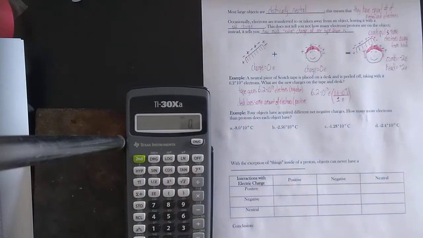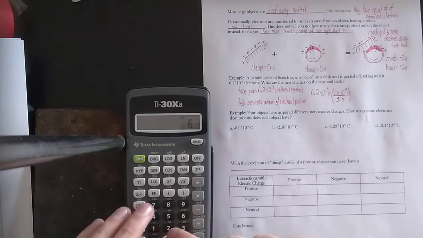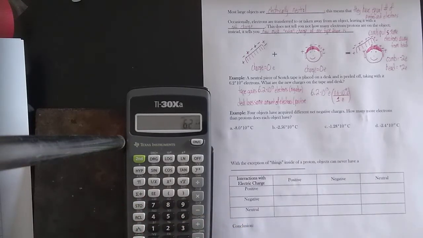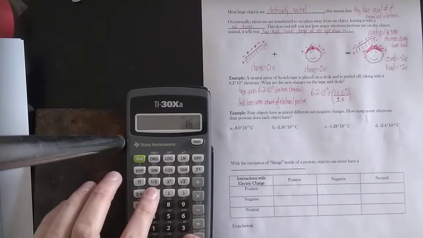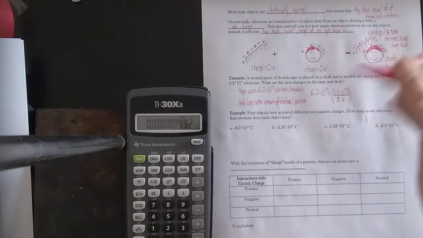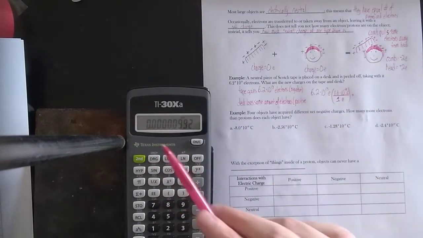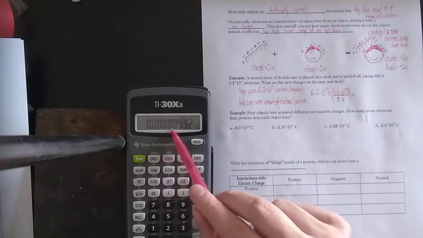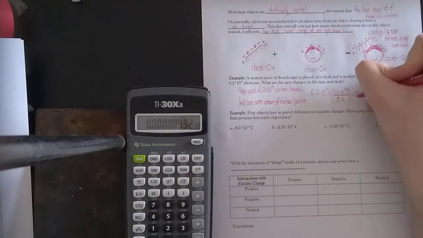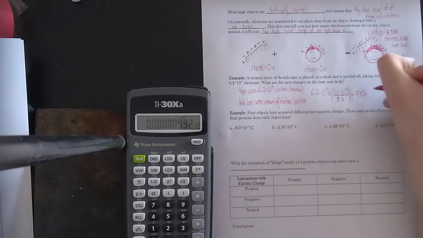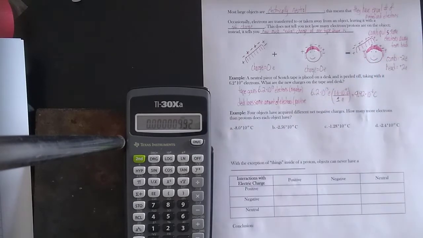So all I'm going to do, and it's very important that you understand how to use your calculator here, 6.2 EE13 times 1.6 EE negative 19, and I end up with this, 0.0000992. If I move that decimal, 1, 2, 3, 4, 5, 6, 9.92 times 10 to the negative 6 coulombs. That is the amount of charge. That is the difference in charge, or excuse me, the amount of charge represented by the difference in electrons and protons on their two objects.